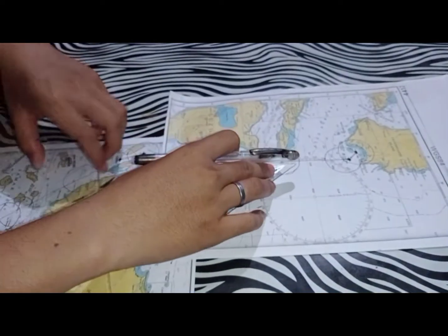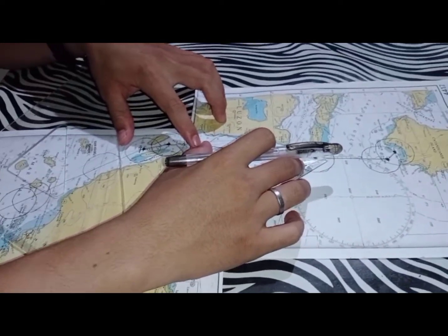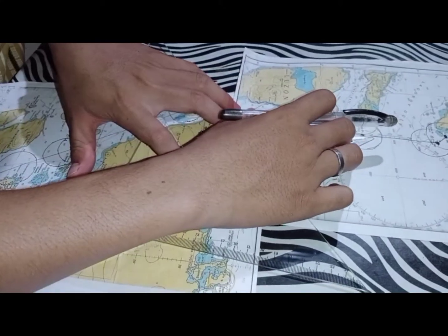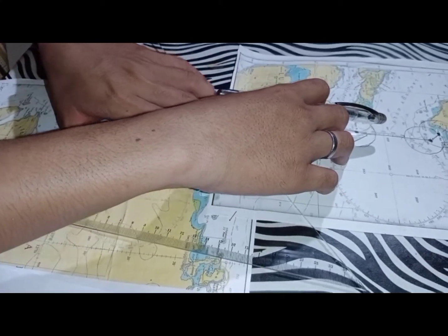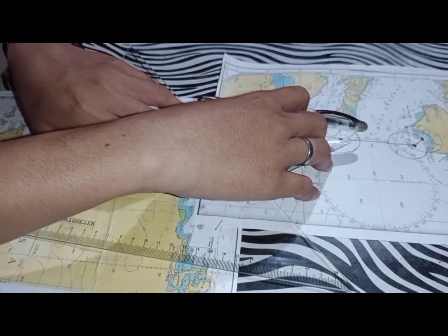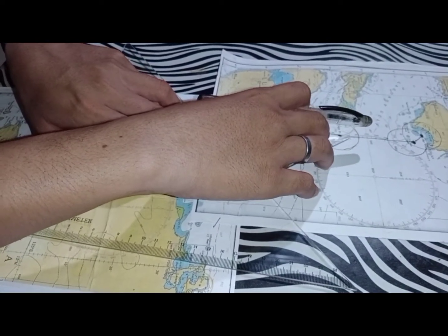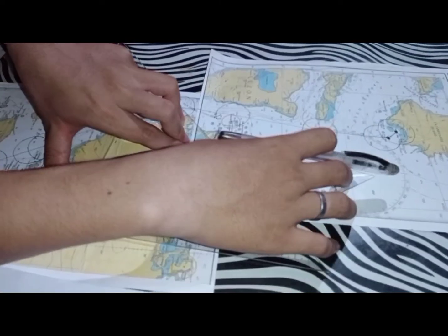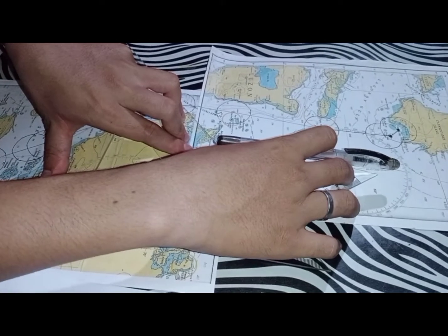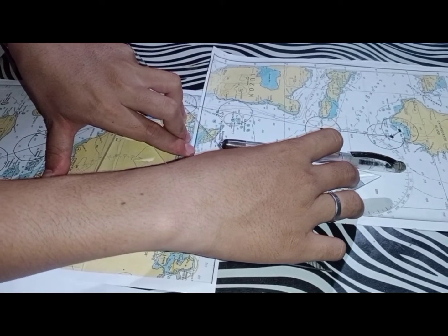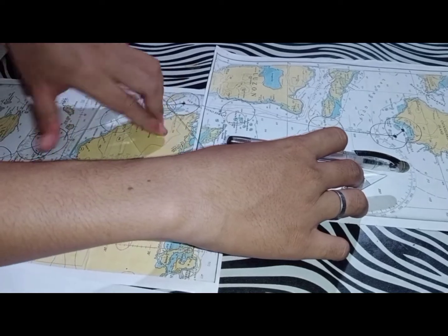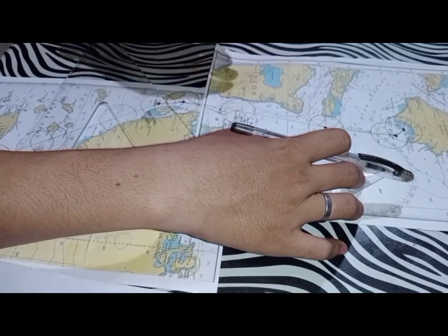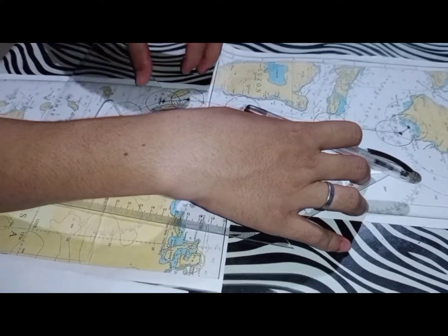Next is this line. In getting the bearing, again, simply drag your triangular ruler to the compass rose, and we have 187.5 degrees true with a speed of 10 knots.